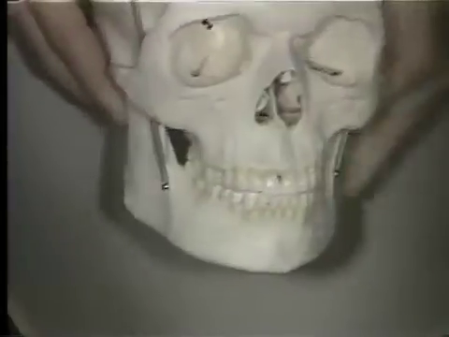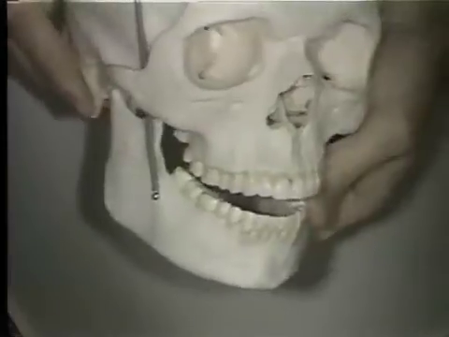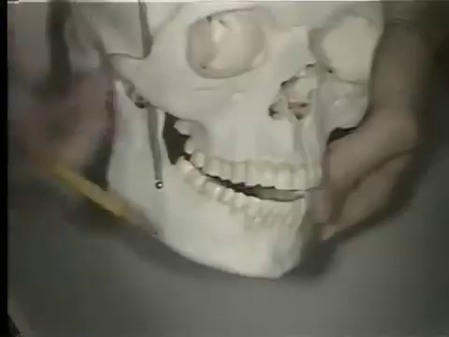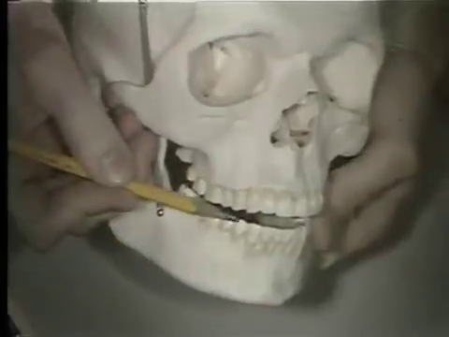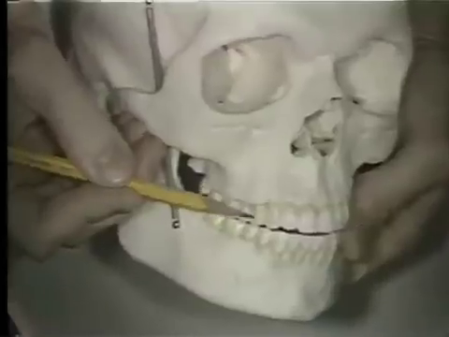Our mandibular premolars are located essentially below our maxillary premolars, except they are exactly one half a tooth anterior to our maxillary premolars.